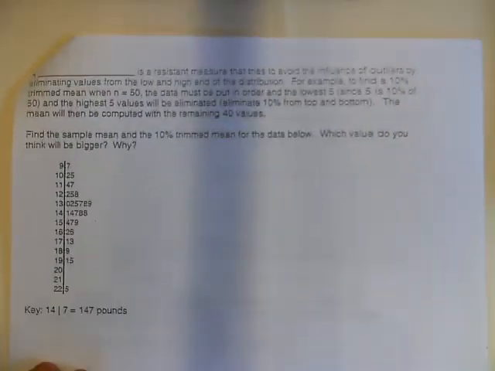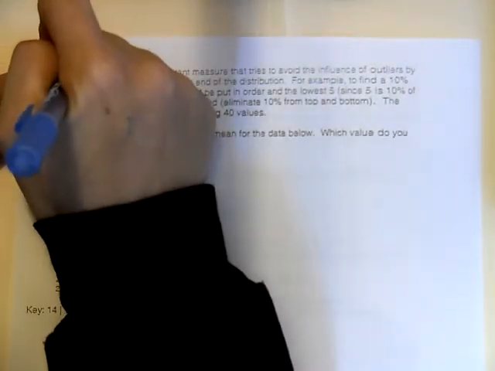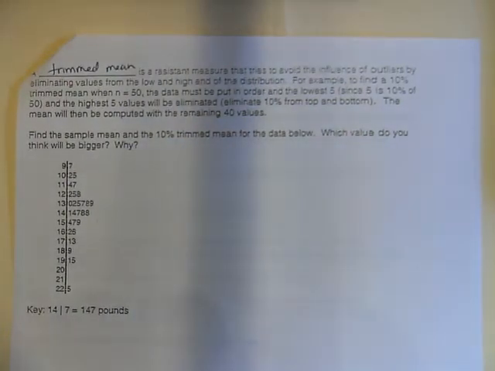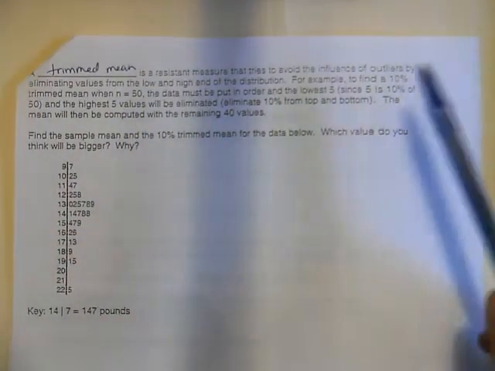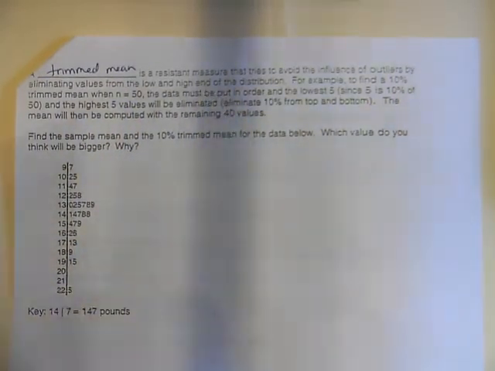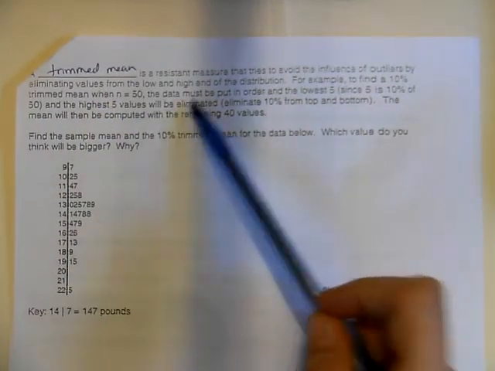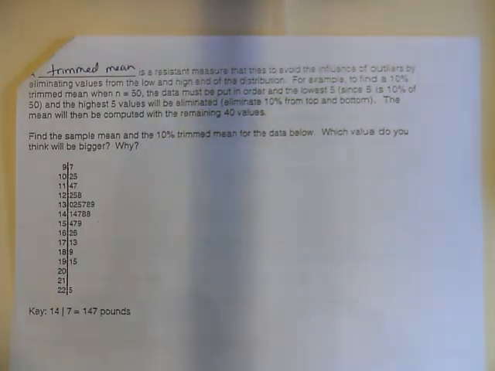So another way to describe center is we use a trimmed mean. A trimmed mean is a resistant measure that tries to avoid the influence of outliers by eliminating values in the low and the high end of the distribution. So if I want to find a 10% trimmed mean when n is 50, I put everything in order, and the lowest 5 and the highest 5 will be eliminated. So 10% from the top and the bottom. So it's really you're taking out 20%, but we say it's 10% because it's top and bottom.